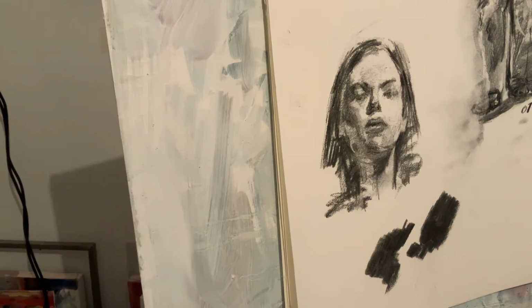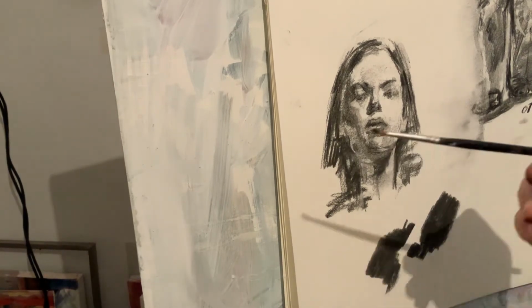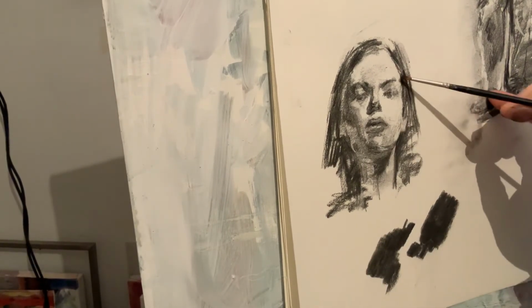Okay, now a bit of pencil. Sorry, not pencil, brush. Take some dust from the sepia, and then move it around here.